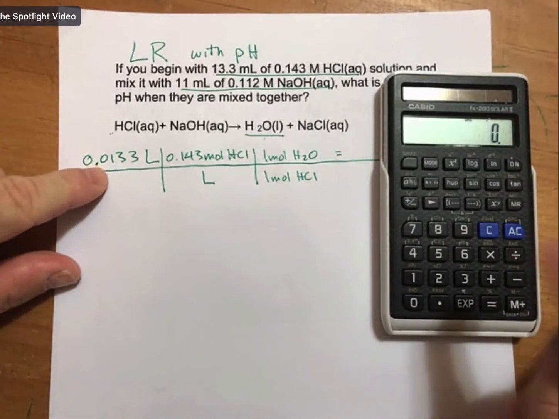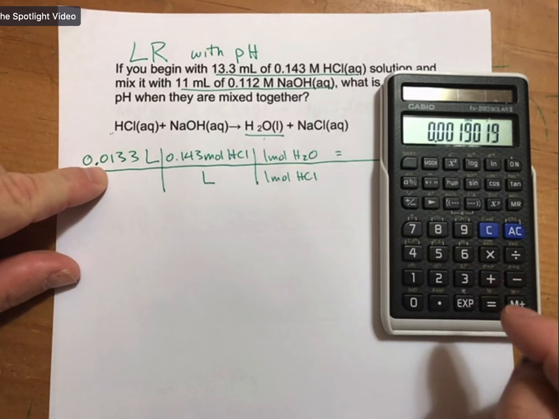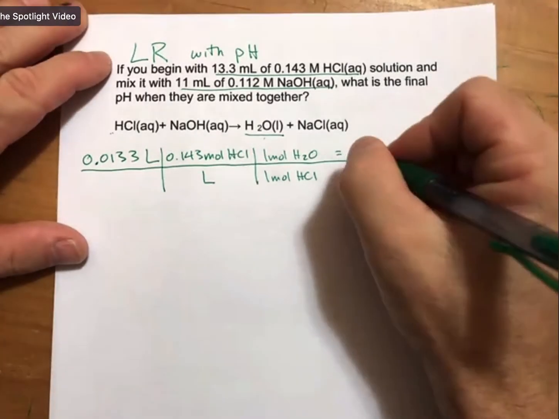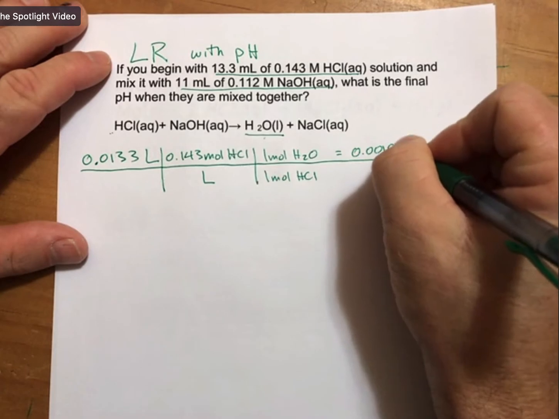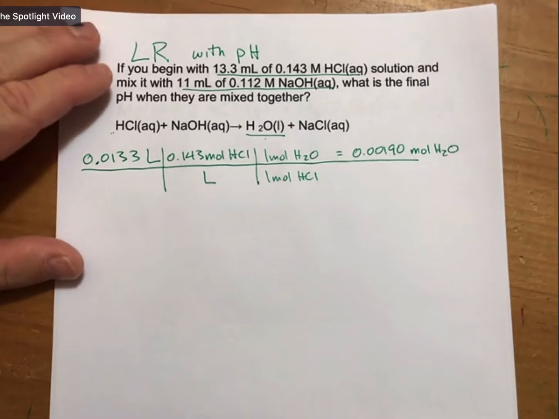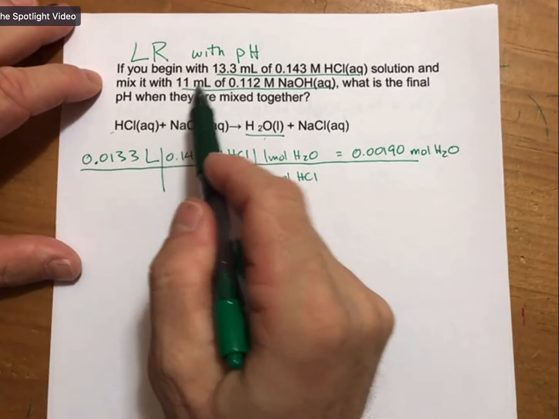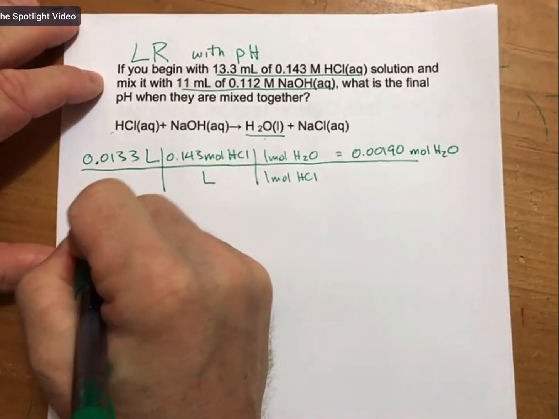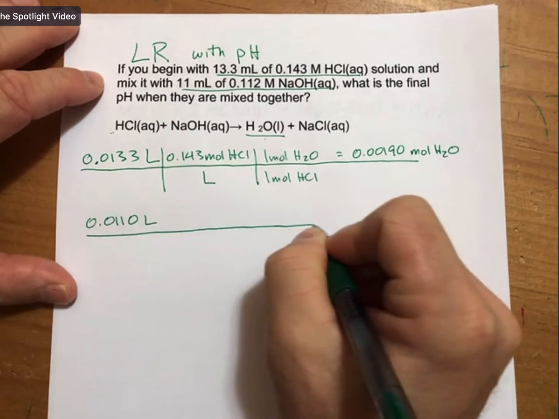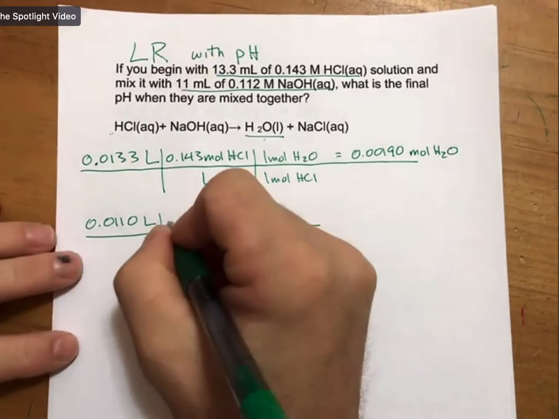So 0.0133 times 0.143, I get 0.00190 moles of H2O. Again, this is a limiting reactant problem, so let me do the same thing for sodium hydroxide. I have my liters, I have my molarity.